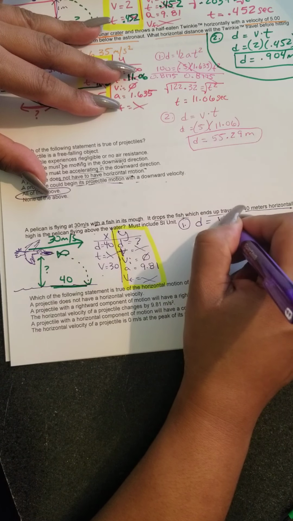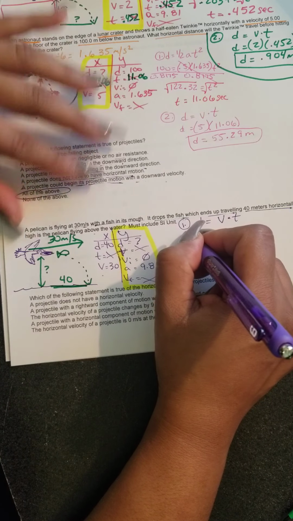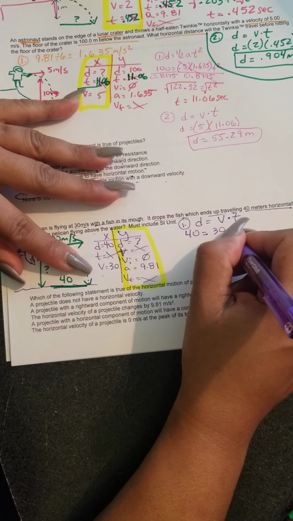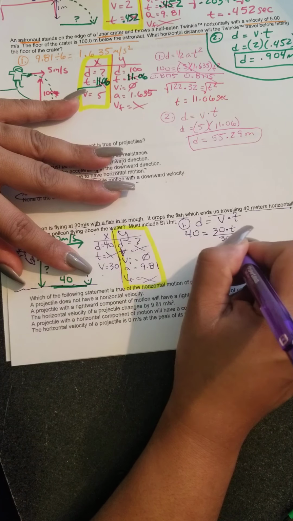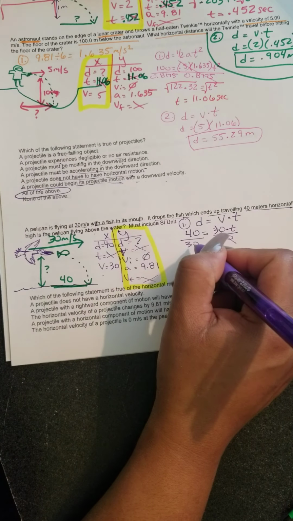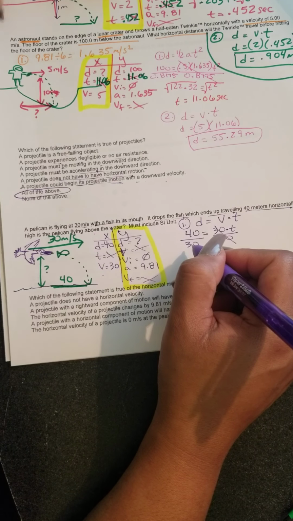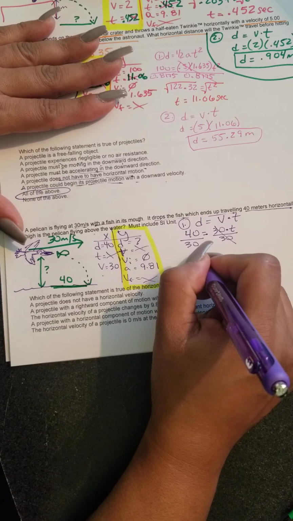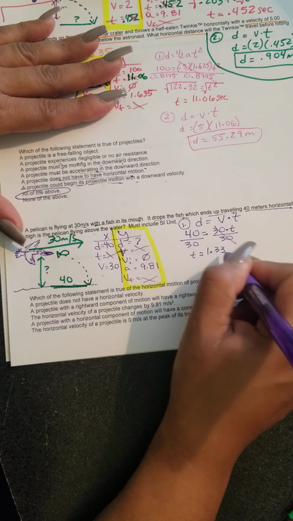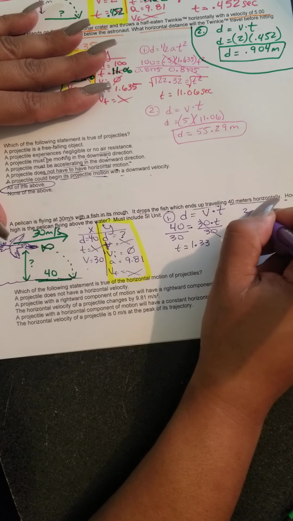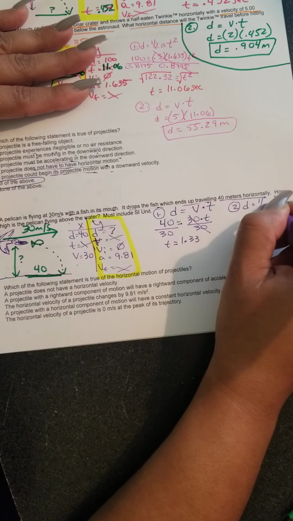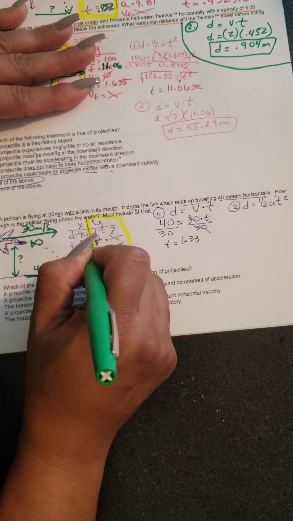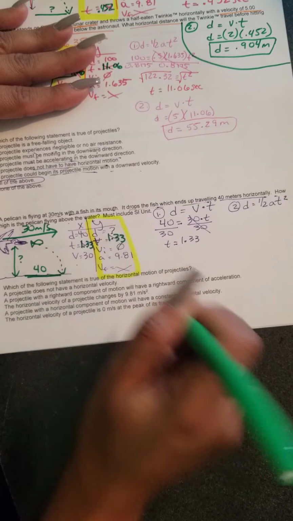D equals V times T, or 40 equals 30 times T. Divide by 30, cancel, divide by 30, right? T equals 1.33. That's part one. Let's do part two. D equals 1/2 AT squared. I'm going to say T is 1.33.